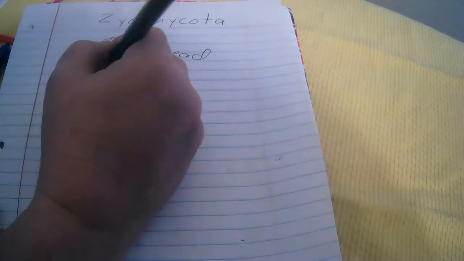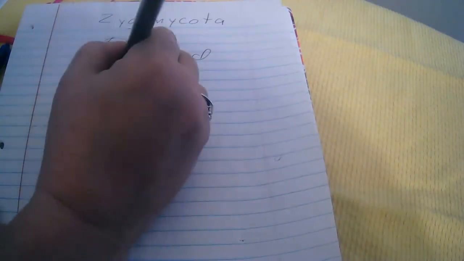Hyphae, and it's probably easier in this case to start with asexual reproduction. Okay, let's do that. Let's start with asexual reproduction.